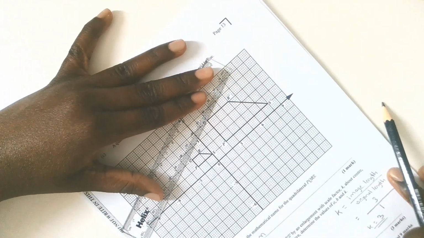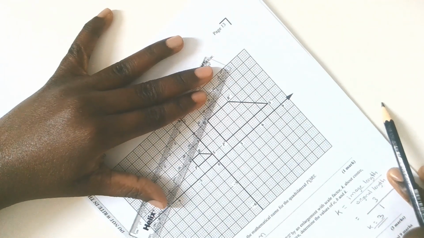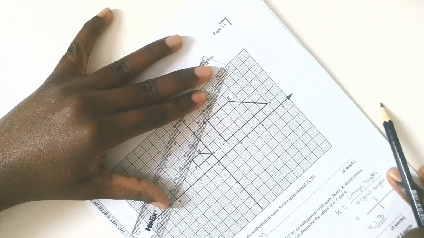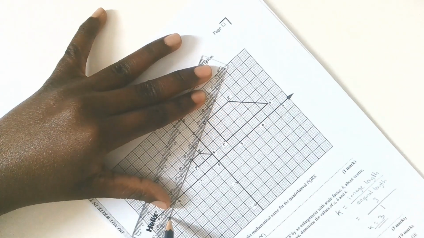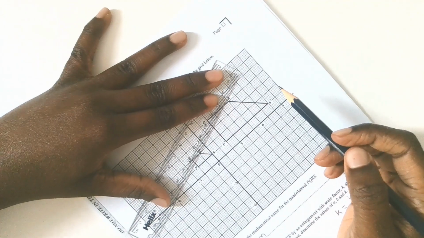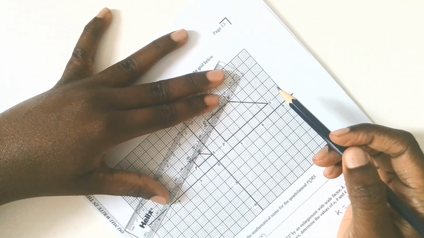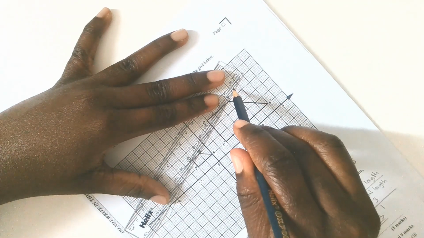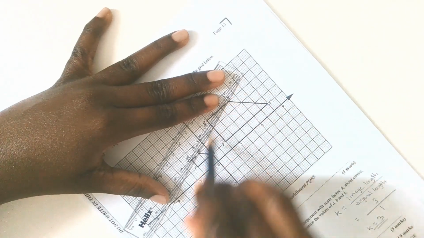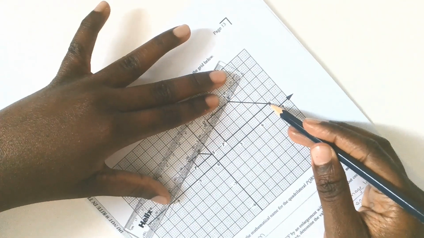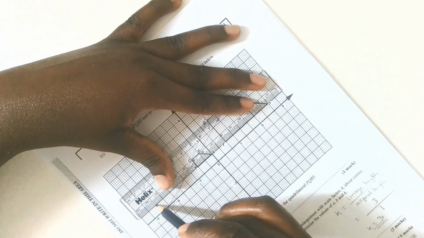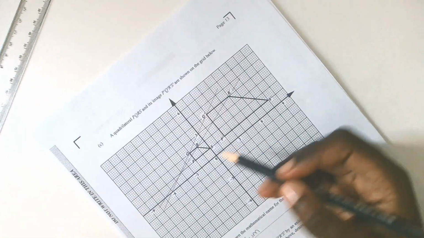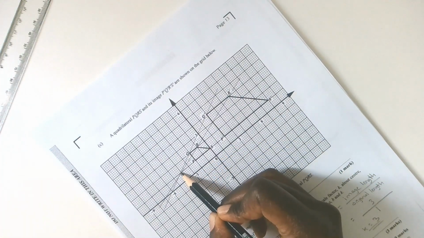So connect Q dash to Q, R to R dash, and S to S dash, which is going to be a straight line, and P to P dash. And that gives us our coordinate as somewhere hereabouts.